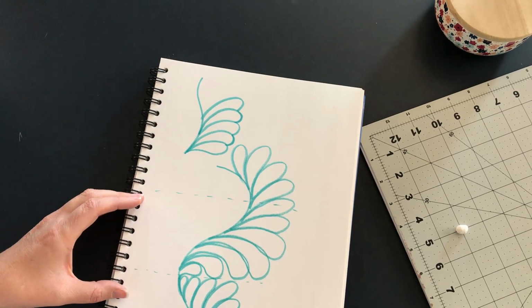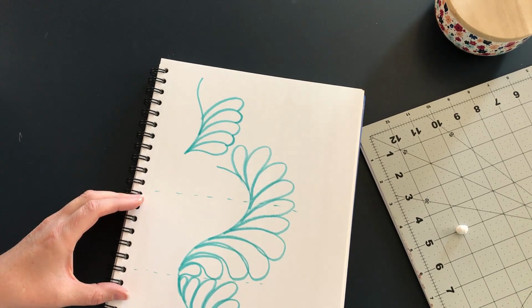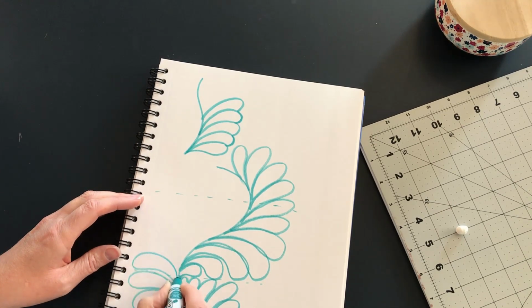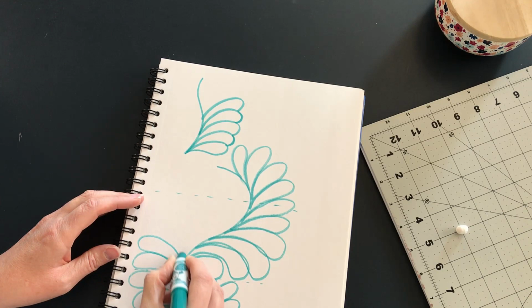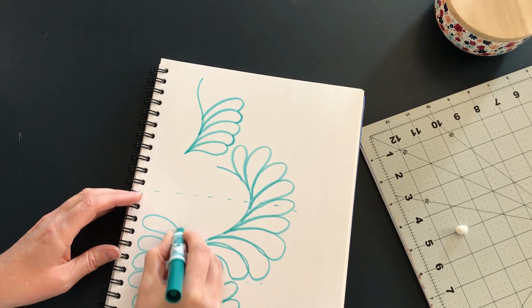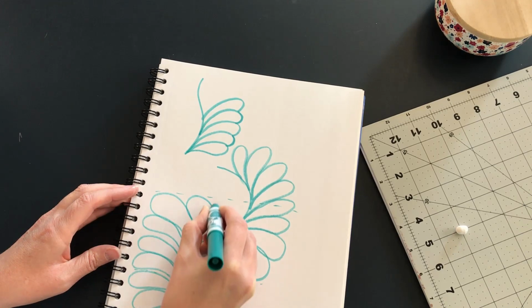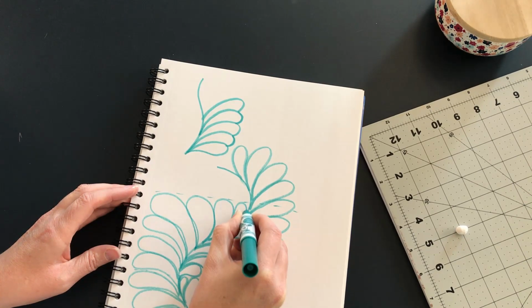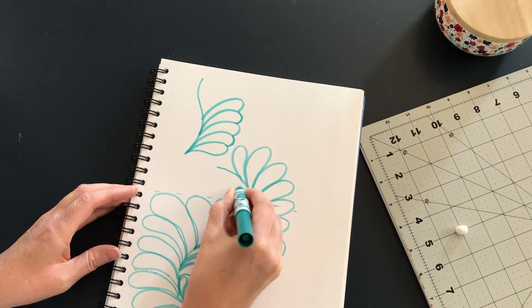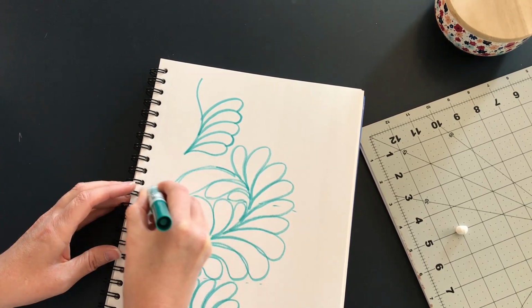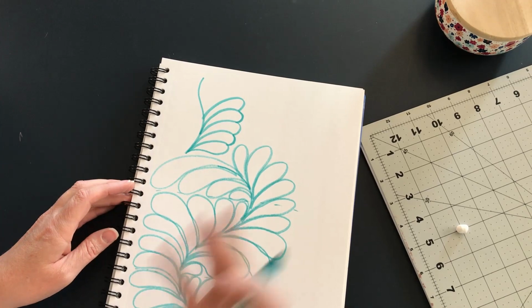So showing you that from the other side, I'm going to come around. So I'm working up towards that curve. I'm going to get to that line and I'm going to stop, fill in that space, come back around the other side of that, and fill it in from there. And you can see it really fills it.